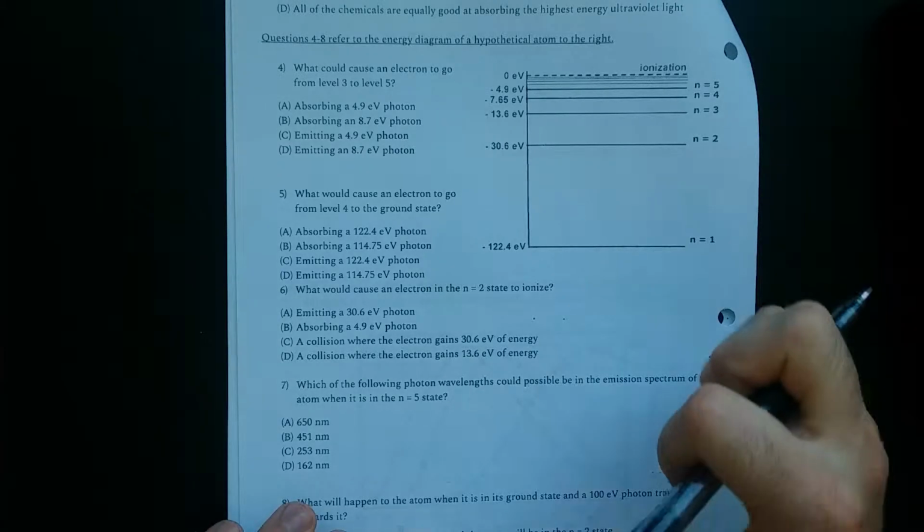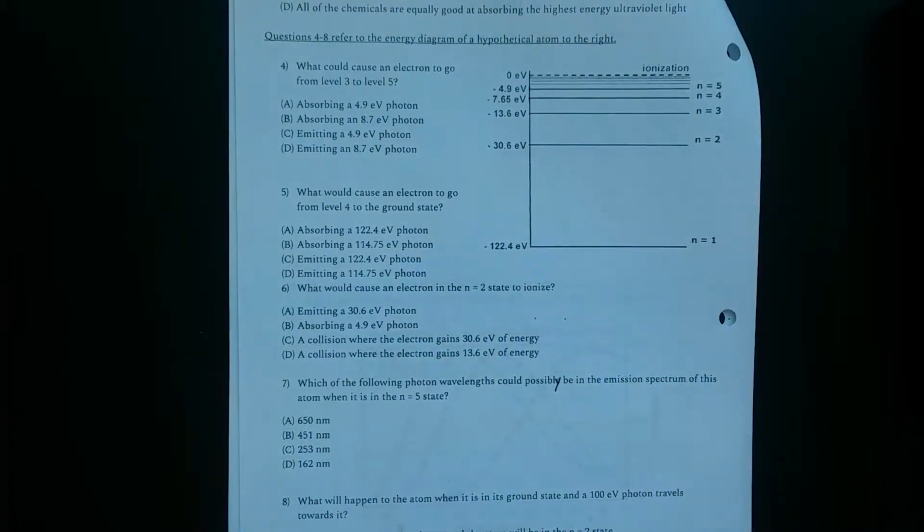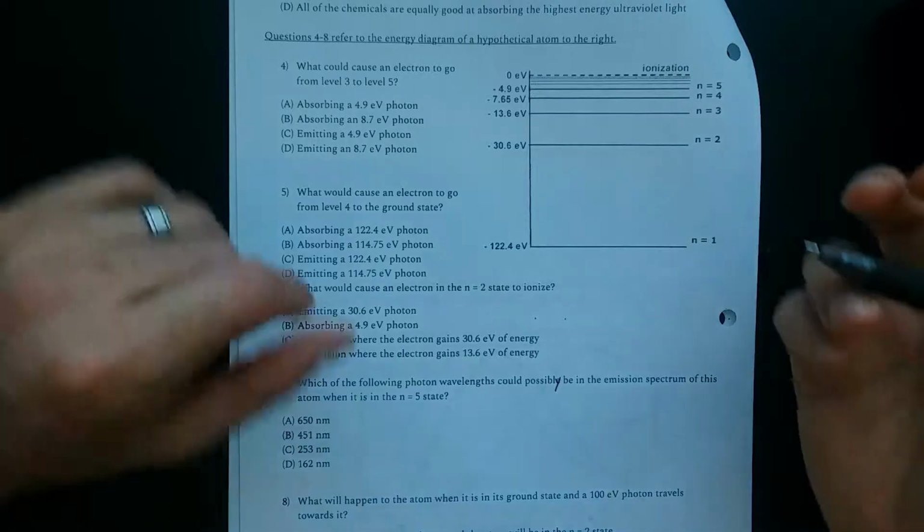All right, so we are here talking about 7. Which of the following photon wavelengths could possibly, typo, be in the emission spectrum of this atom when it's in the n=5 state? All right, so let's just talk about what that means.